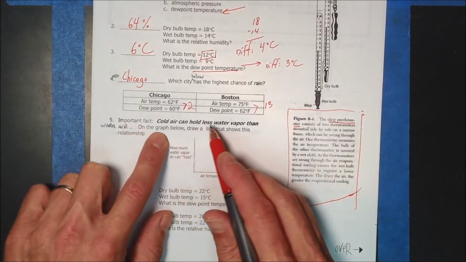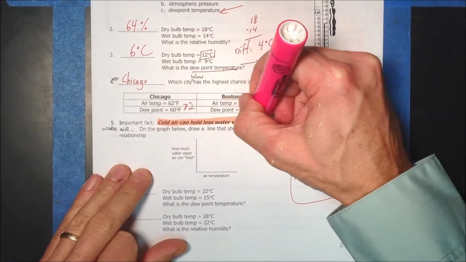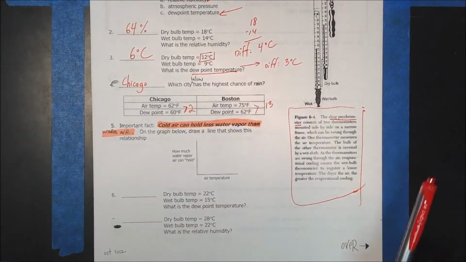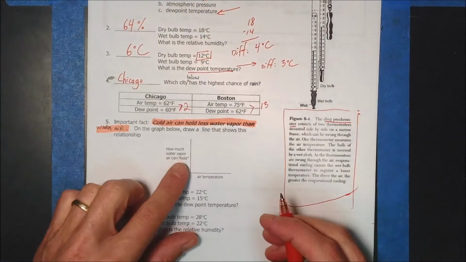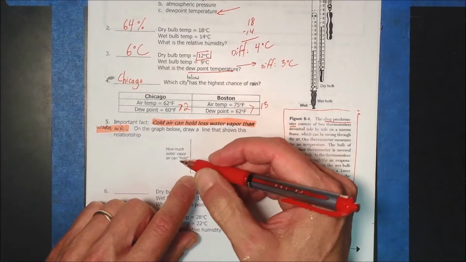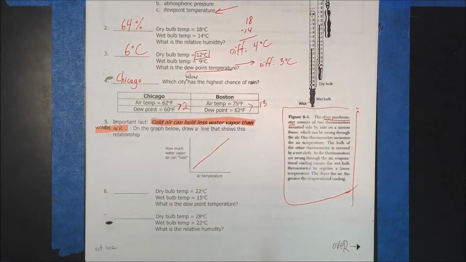5, important fact: cold air can hold less water vapor than warm air. Now this is a really important part of this. I really hammer this over and over. The warmer the air is, the more capacity it has to hold water vapor, and that's what causes the dew point to occur. Therefore, this graph shows air temperature low to high and how much water vapor it can hold. It should look like this. The hotter the temperatures, the more water vapor it can hold.